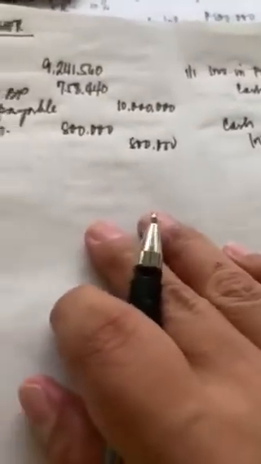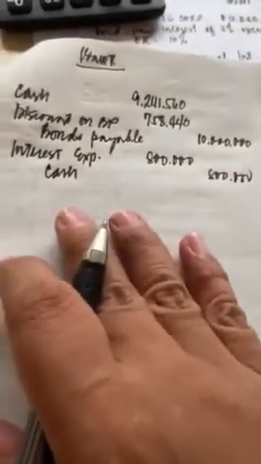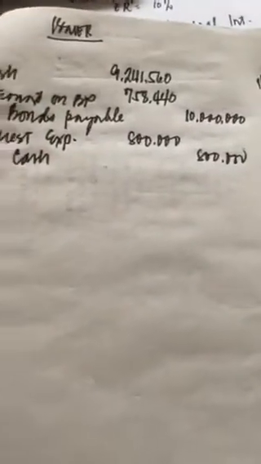From the point of view of the investor, however, he will receive cash. So debit cash for 800,000 and credit interest income for 800,000. Both investor and issuer record the interest: on the part of the issuer, that's interest expense, and on the part of the investor, that's interest income.